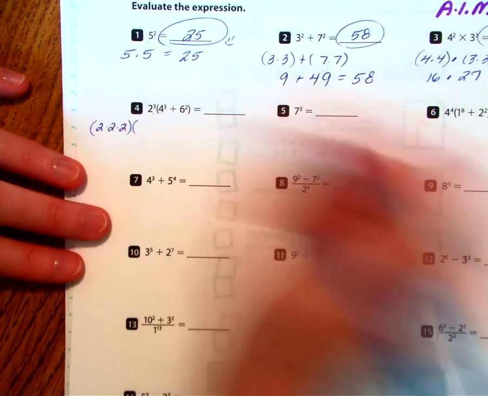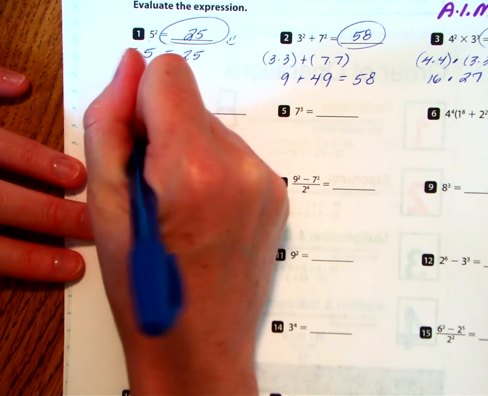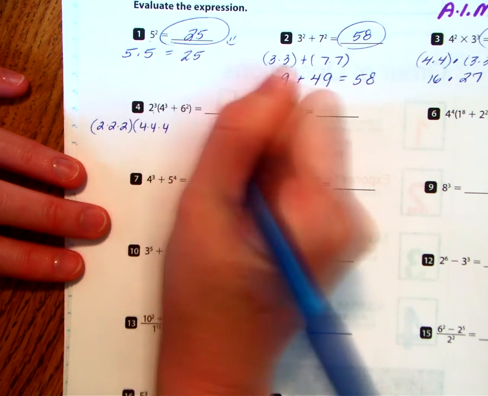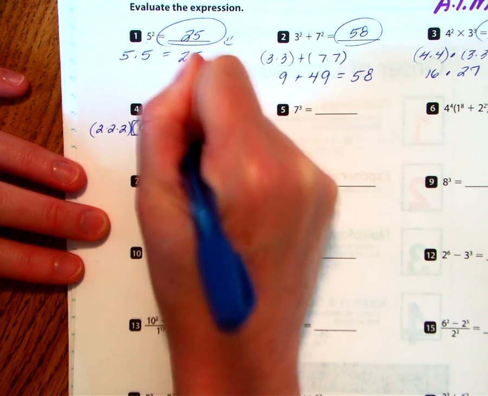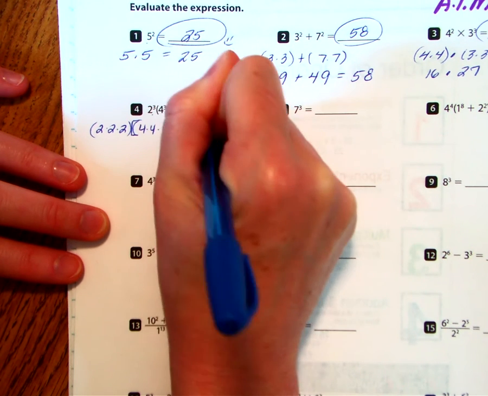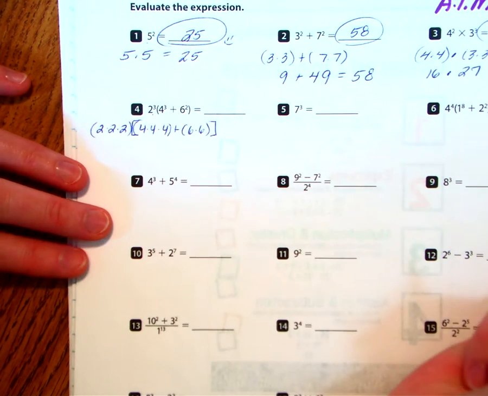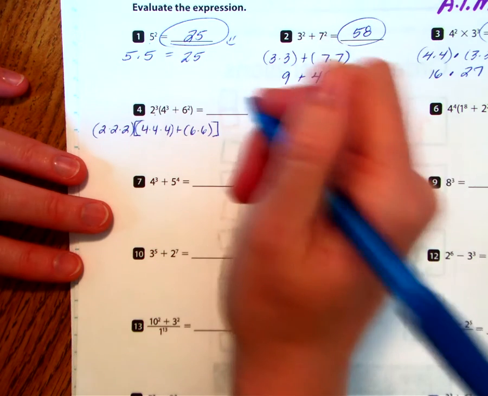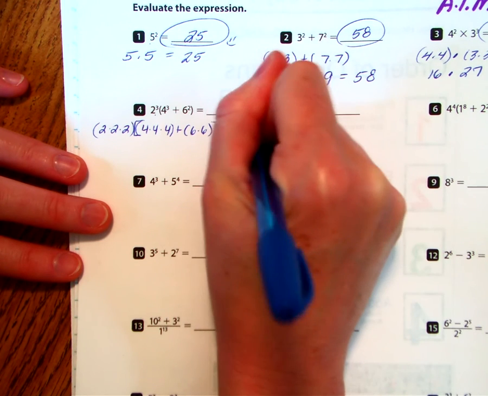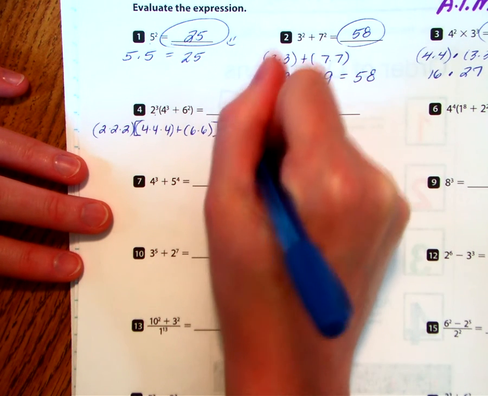On the inside of the original parentheses, it was 4 times 4 times 4 plus 6 times 6. 4 times 4 is 16 times 4 again. I think it's 64. I'm going to check that really quick. Yep.